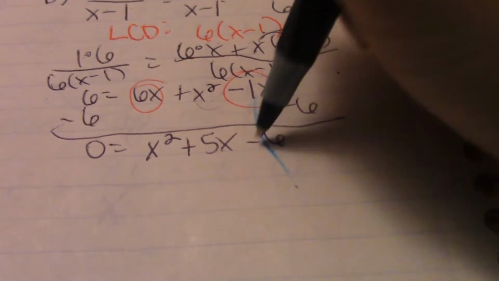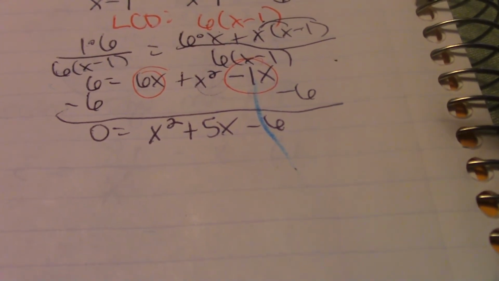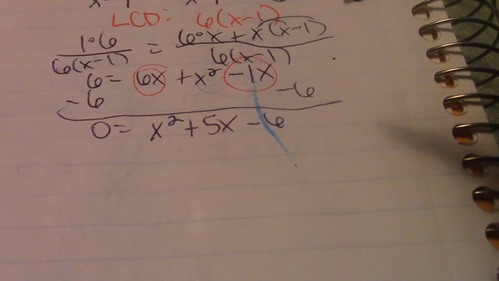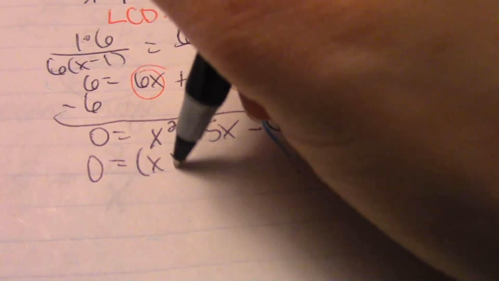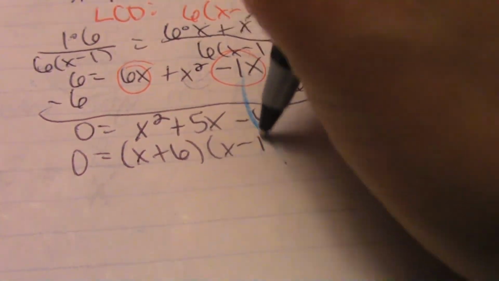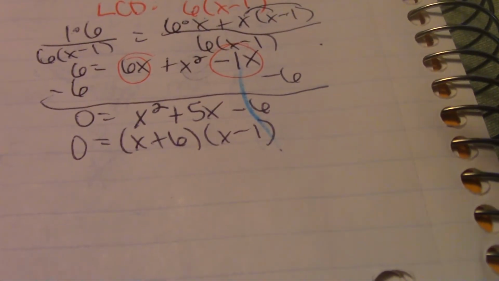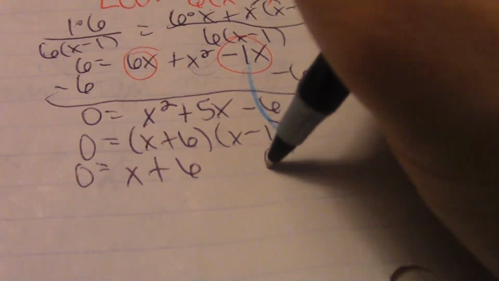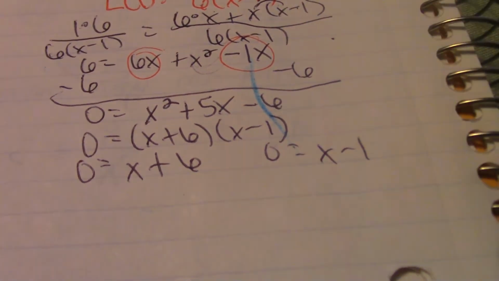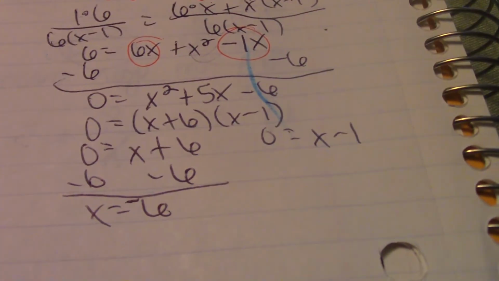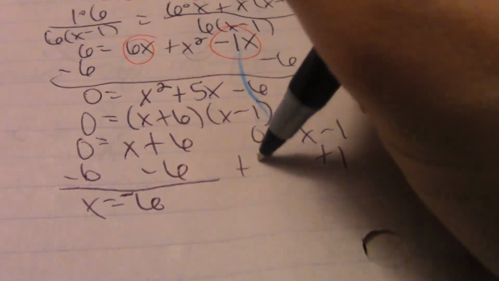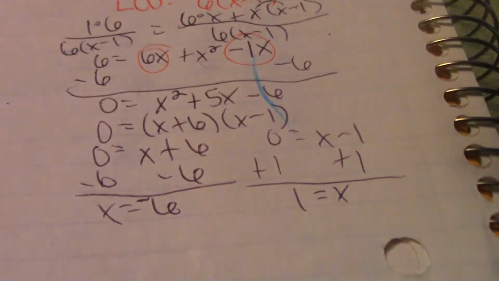Then I need to factor the 6. 1 and 6, 2 and 3. Because that's a minus, I need to subtract them. So 6 minus 1. So x plus 6 and x minus 1. So 6 minus 1 gives me that 5. And set them both equal to 0. If I subtract this 6, x equals negative 6. And if I add this 1, x equals 1.